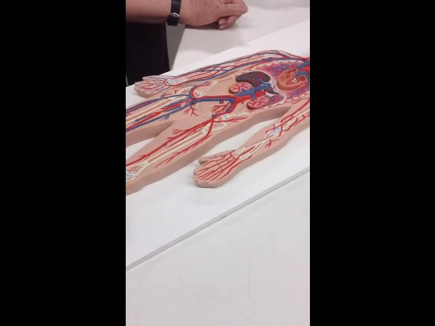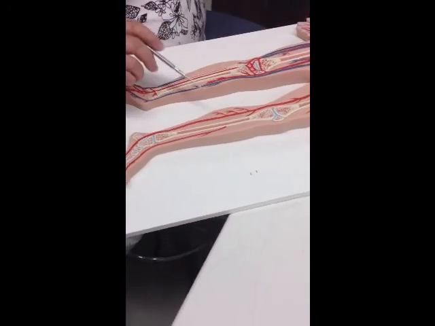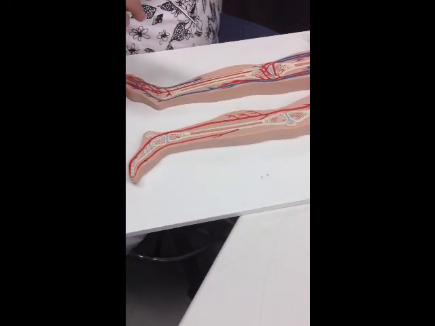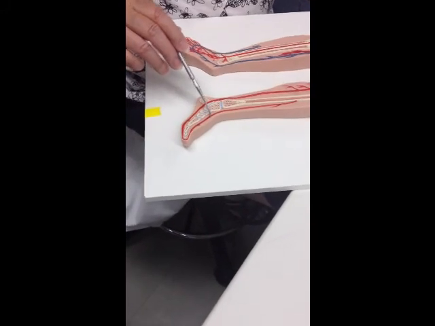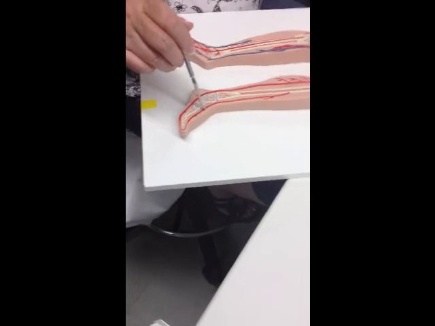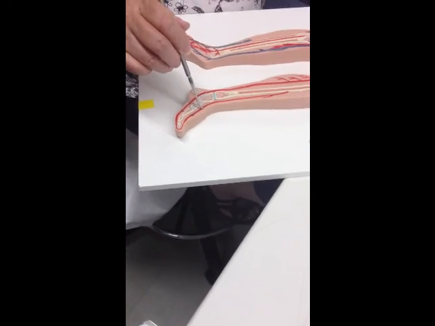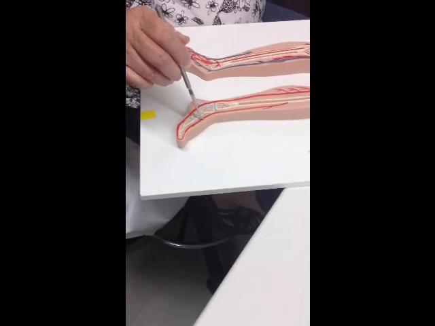As it goes by the knee region, we call it the popliteal. Then we have the posterior tibial, anterior tibial, and the peroneal somewhere. And this anterior tibial, when it's in the foot, changes names. It becomes the dorsalis pedis, which is important for assessing whether you're getting good circulation to the lower part of the body. So it's clinically important.